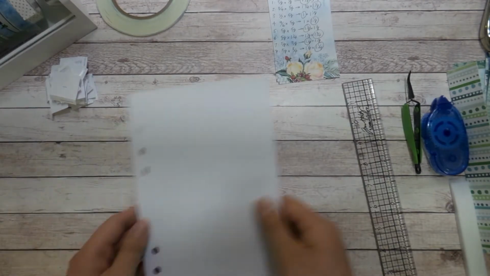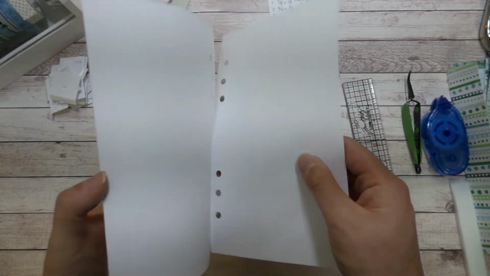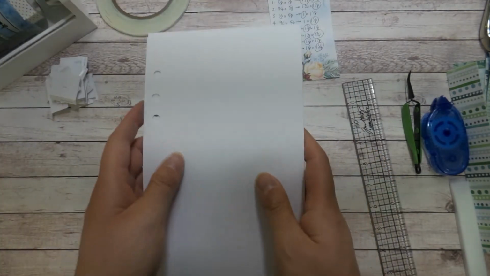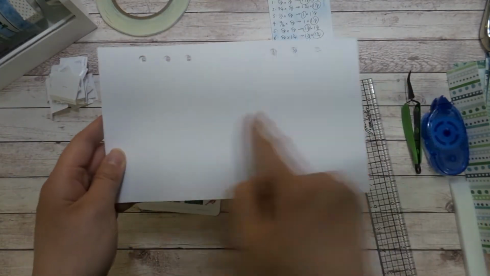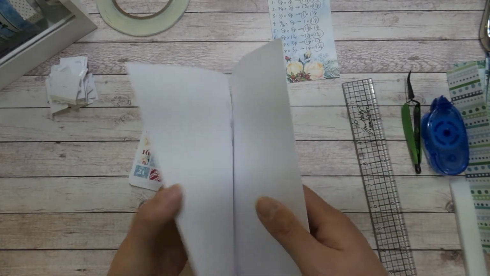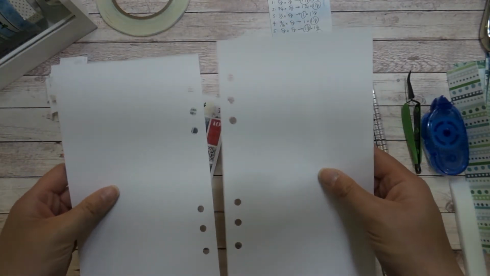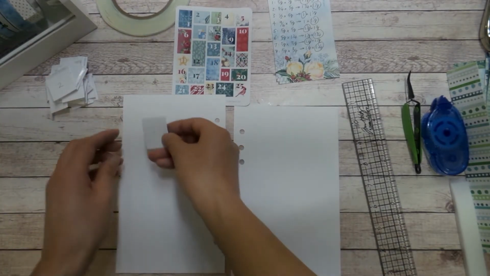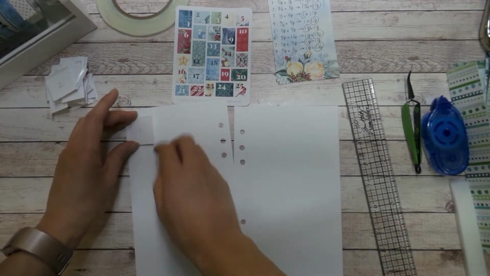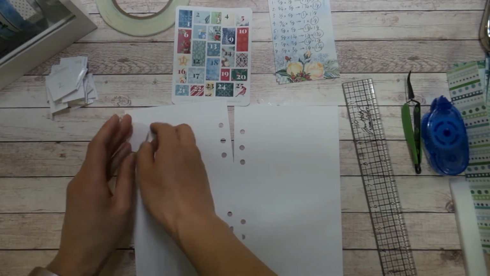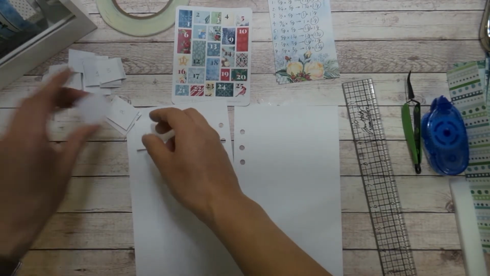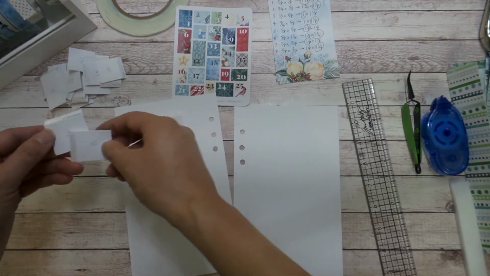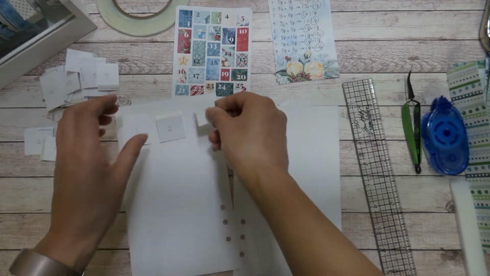And so what I'm going to do is I've cut these pages, this is the same size as a Citrus Twist Life Crafted album sheet protector. So it's 5 inches by 8 3/8 of an inch. And what I'm going to do is have an inside spread here, and I'm going to arrange my pieces so that they open in different ways. So number 1 might open this way, number 2 might open this way, and let's see, number 3 might open this way.